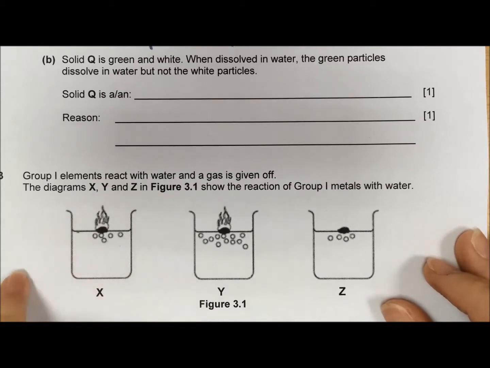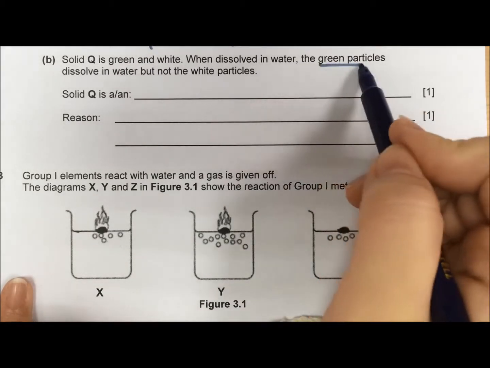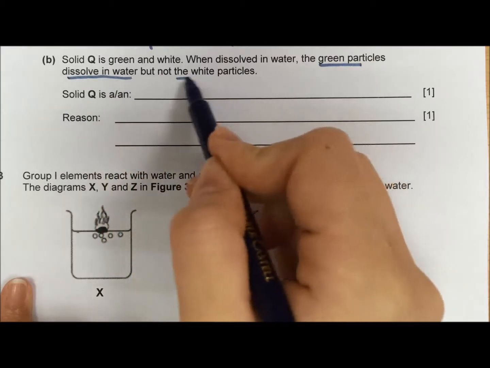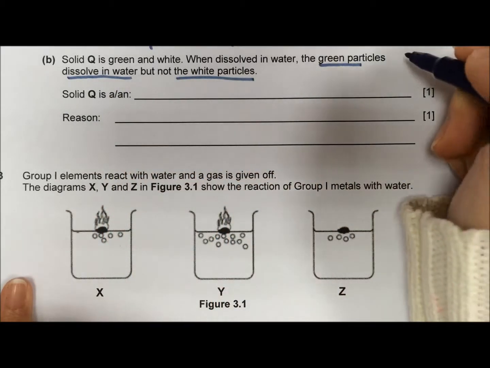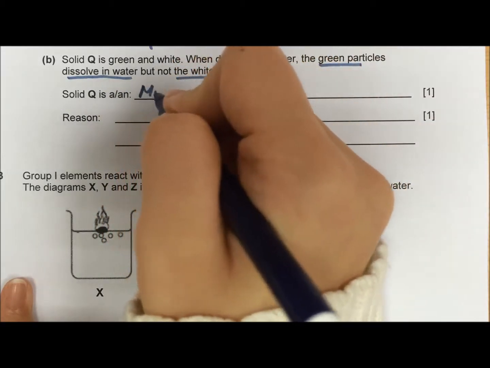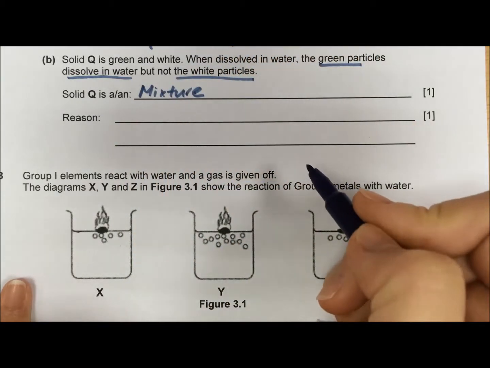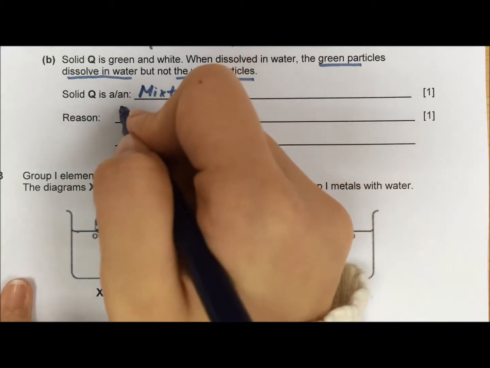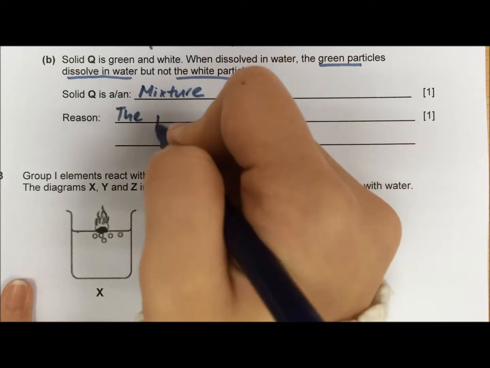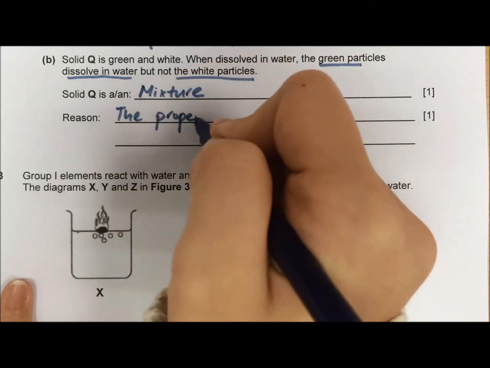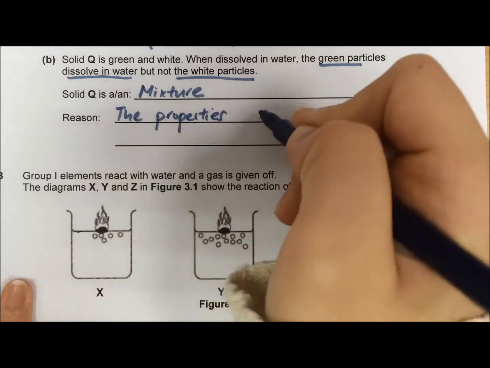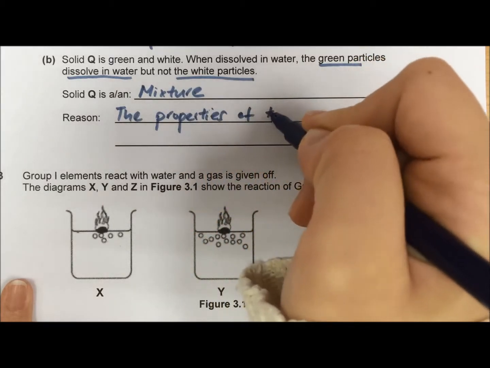Part B, solid Q is green and white. When dissolved in water, the green particles dissolve but not the white particles. So this means it must be a mixture. What is the reason? Because the green one can dissolve, but the white particles cannot. So this means that the properties of the green particles and the white particles are different.